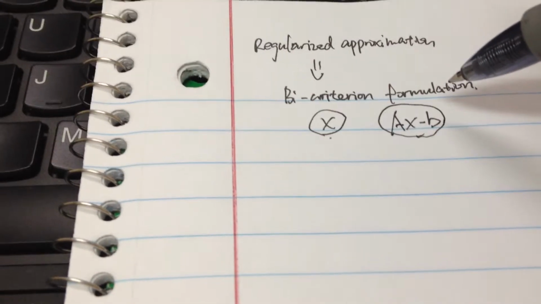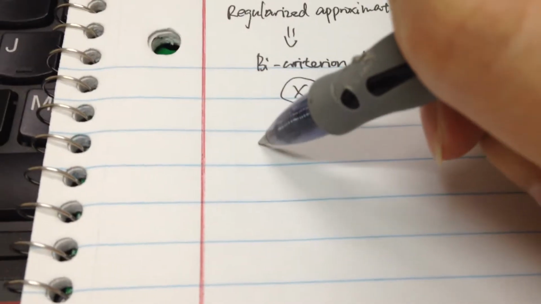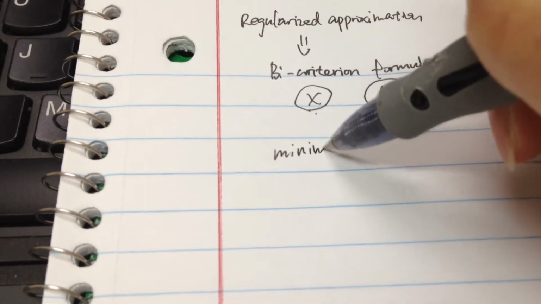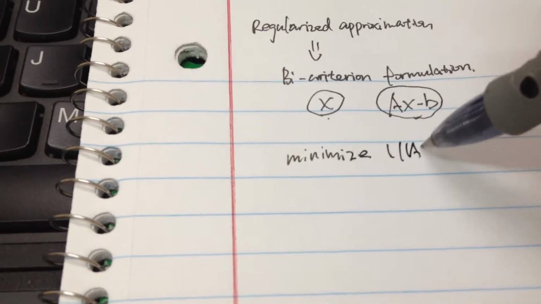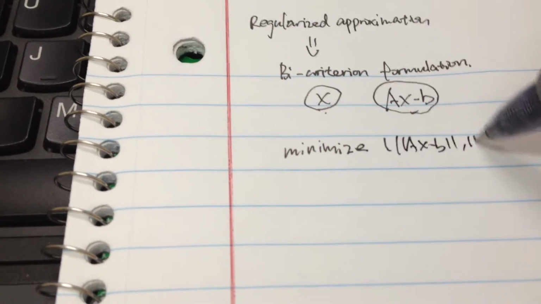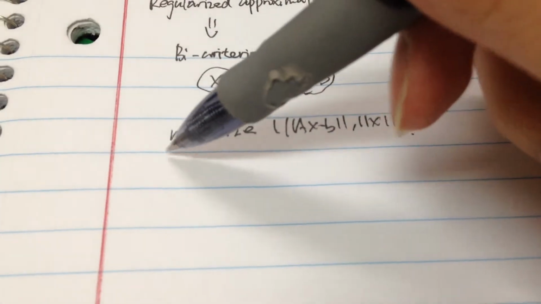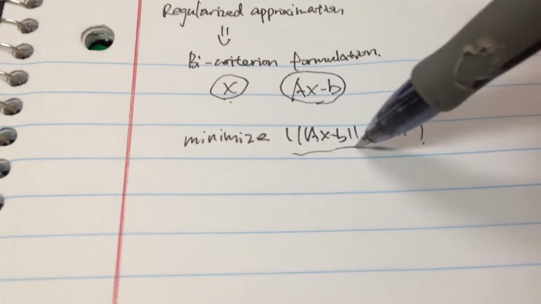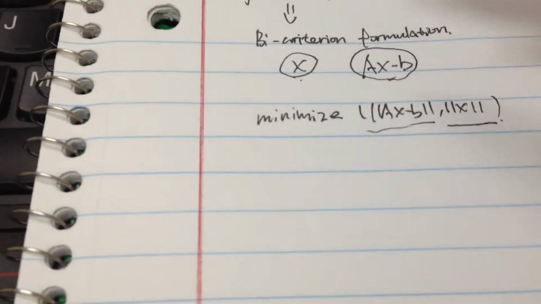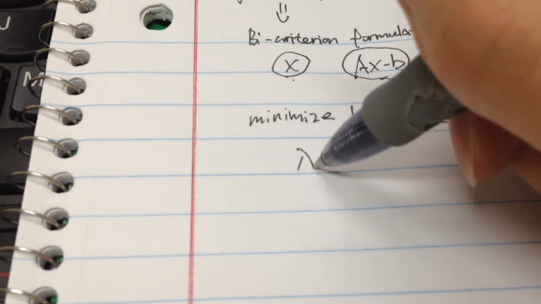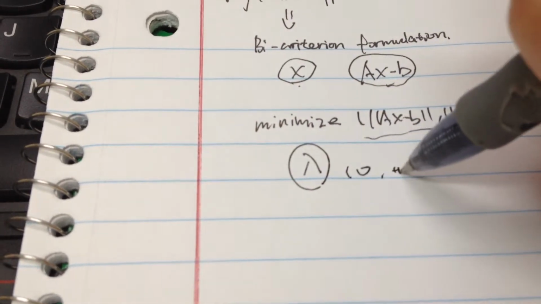So as a result, this objective function can be written like this. We should minimize both of these two parts, and we can assume a variable lambda, which ranges from 0 to infinity.